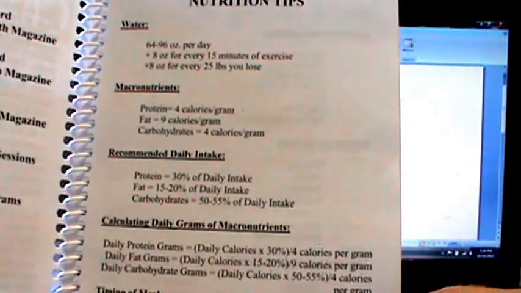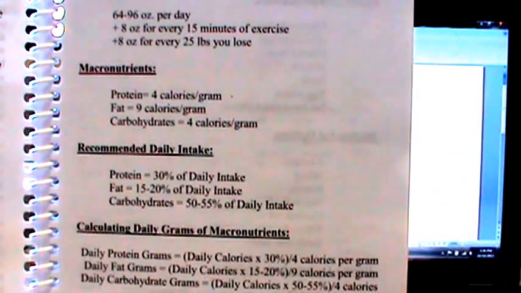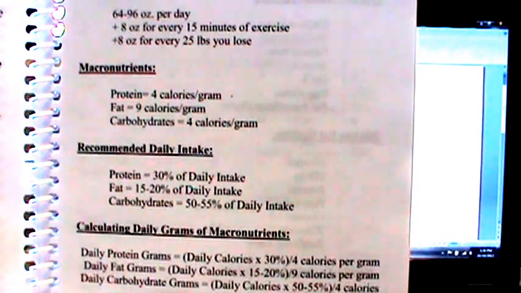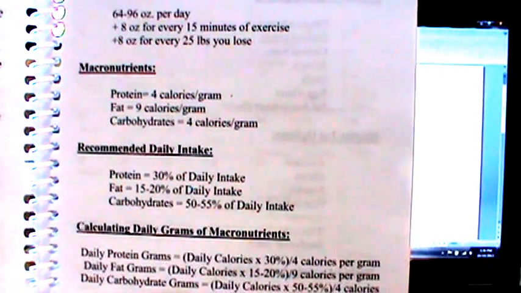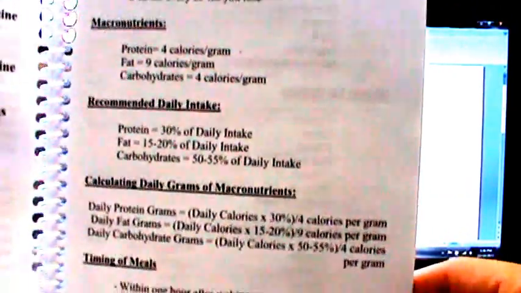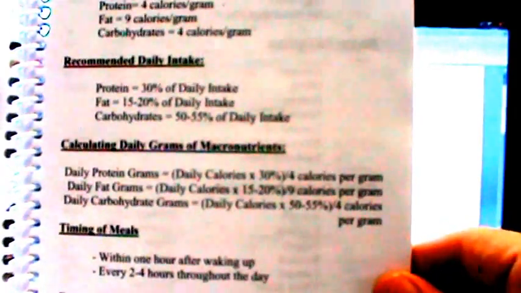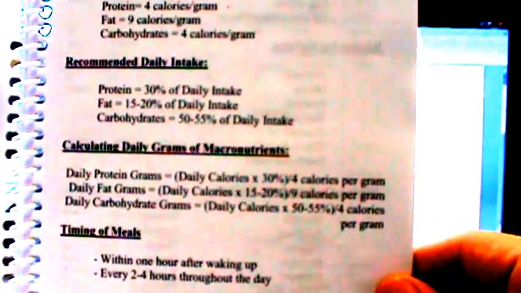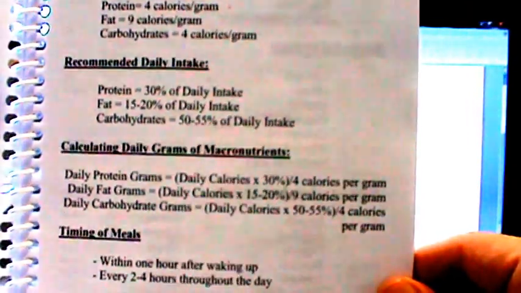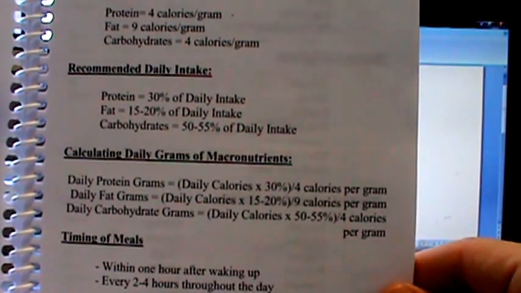We're going to go here to the nutrition tips. Now notice, recommended daily intake: protein is 30%, fats about 20, carbohydrates about 50, okay? And if you notice up there in the macronutrients, you get 4 calories per gram of protein, 9 calories per gram of fat, and 4 calories per gram of carbohydrates, and that's going to be very important for our equation. So you'll see there are the equations for each one of those. All right, so daily calories, multiply that by the percentage you need of that particular macronutrient, and then divide it by how many calories per gram that you need.